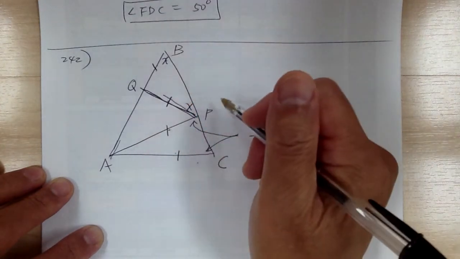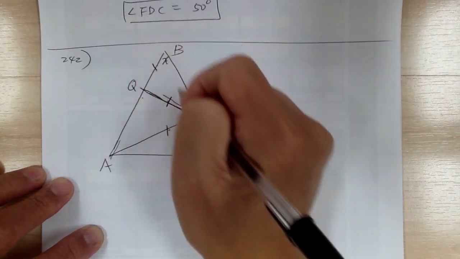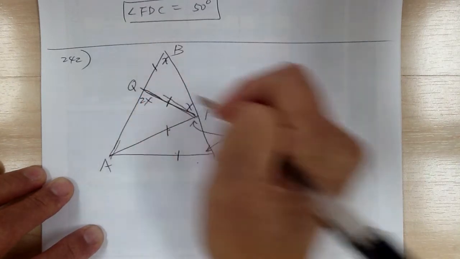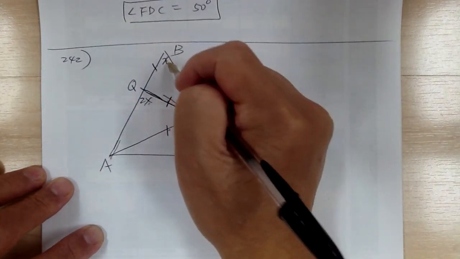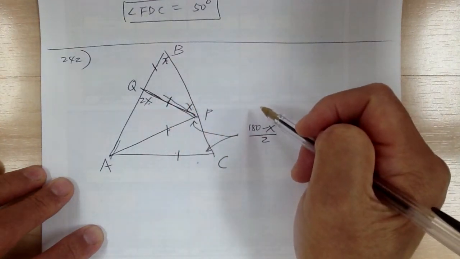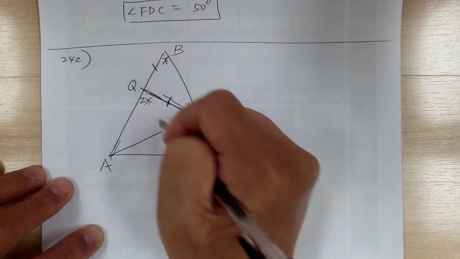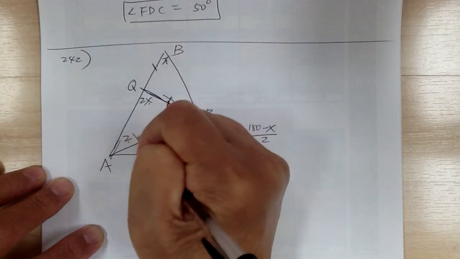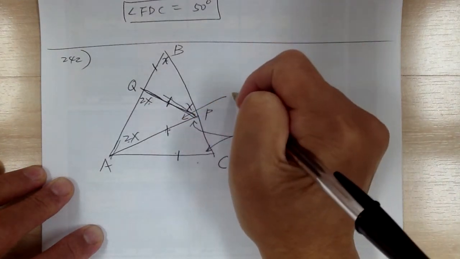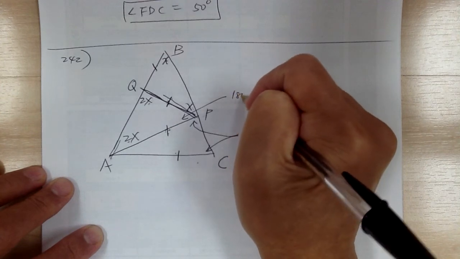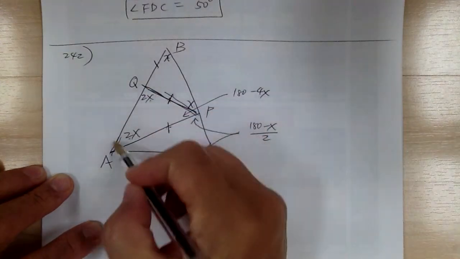Okay. Now you use the exterior angle. Notice that this is the exterior angle of these two, right? So if this is X, this would be equal to 2X. Again, the exterior angle equals the sum of the two remote angles. And if this is an isosceles triangle, this is facing that, so this would also be 2X. So that means this angle right over here will equal 180 minus 4X, by looking at this triangle.